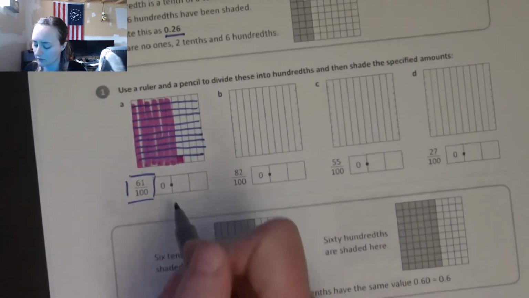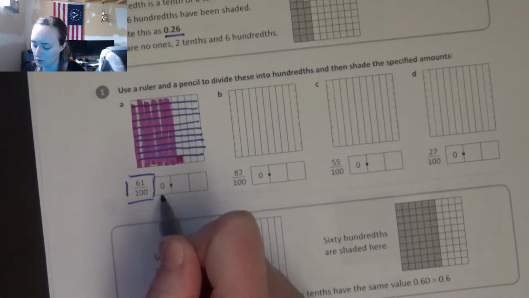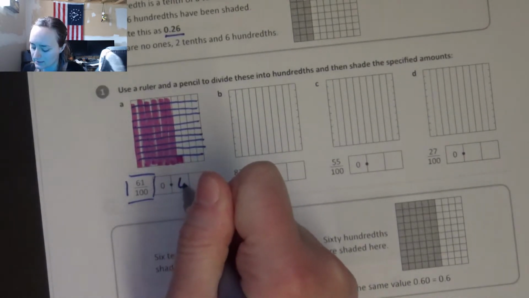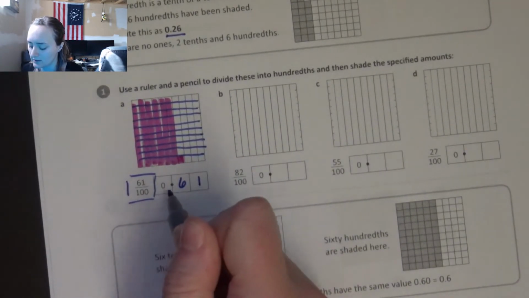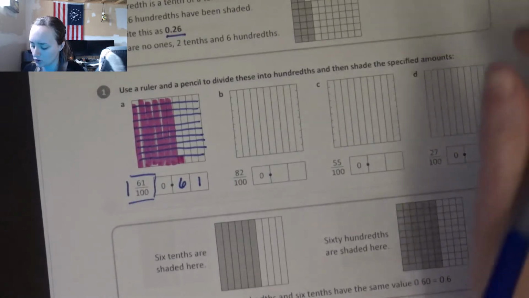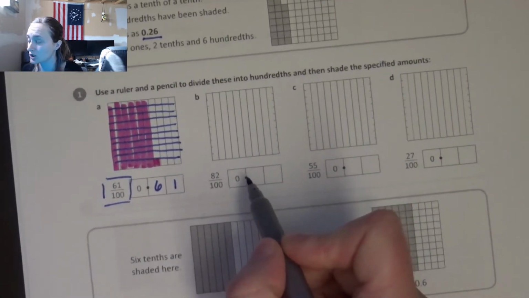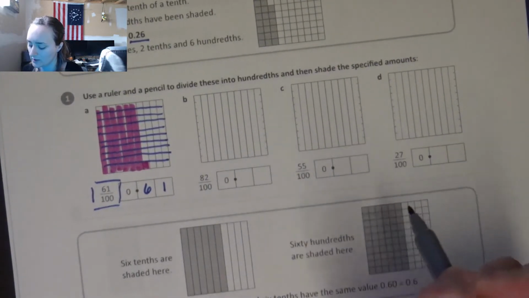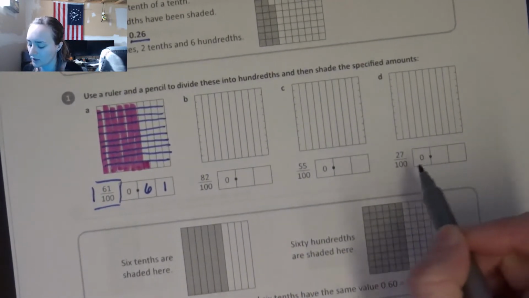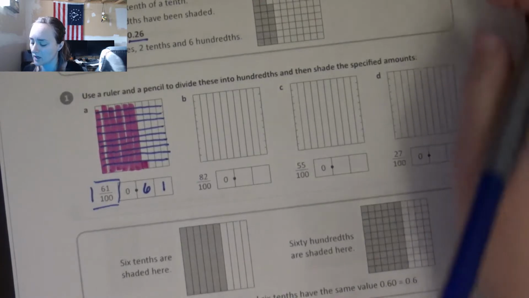So now I'm going to come over here. Again, I have 0 ones, 6 tenths, and 1 hundredth. 0 and 61 hundredths. You're going to finish this off for B, C, and D. Okay, you have 82 hundredths, 55 hundredths, and 27 hundredths.